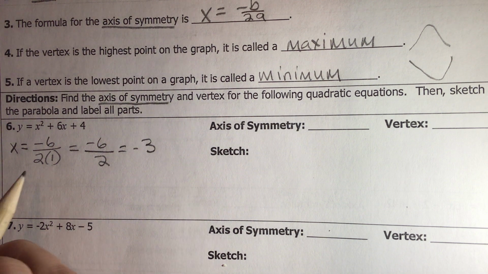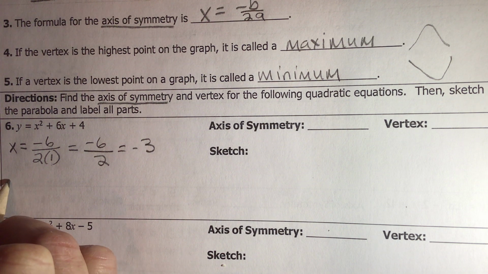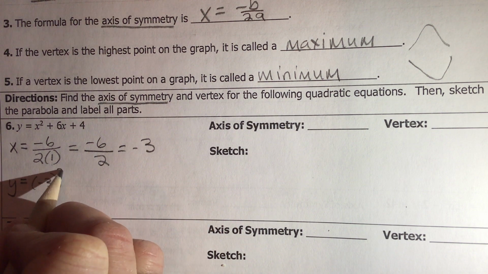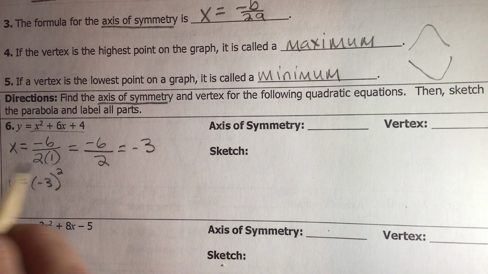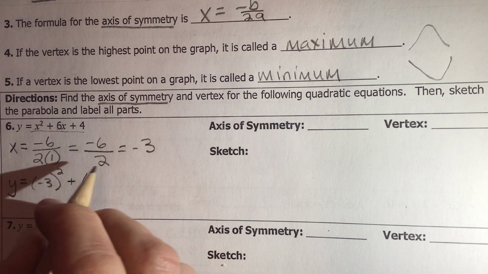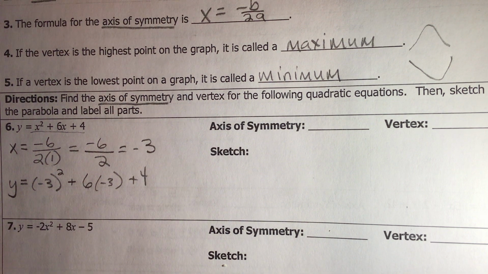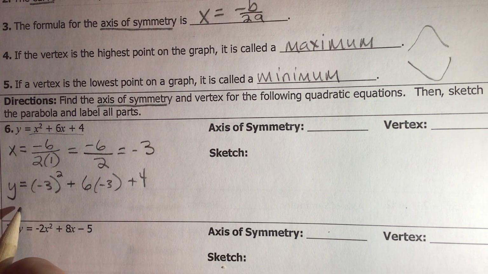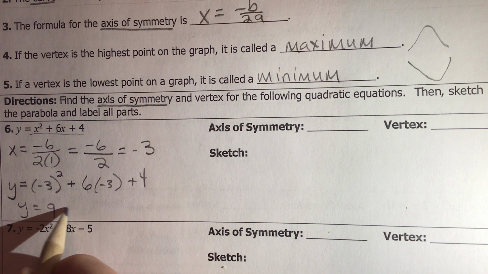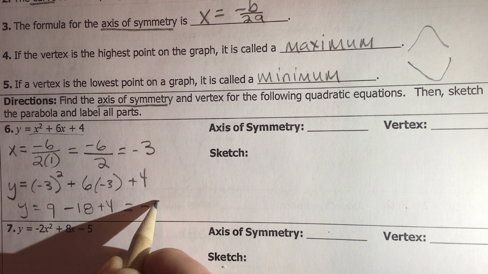Now I have x equals negative 3. Now I can plug it back into my original formula to get my y value. So y equals negative 3 squared, I'm just getting it from the original, plus 6, and my original x, which was negative 3, plus 4. Let's start combining some of this. Now I should have y equals 9, two negatives multiplied, minus 18 plus 4, and eventually all of that equals negative 5.